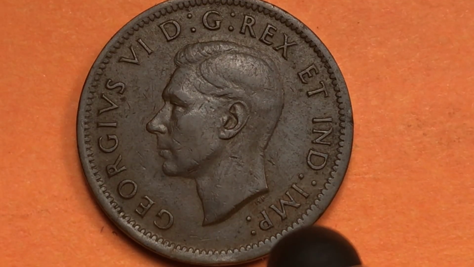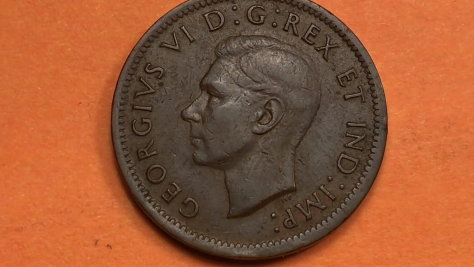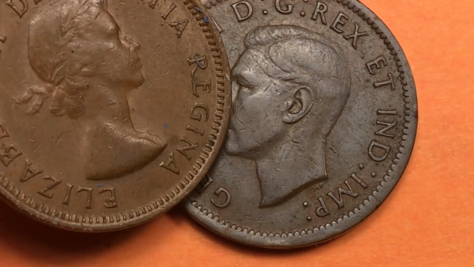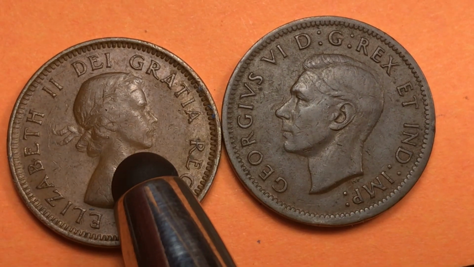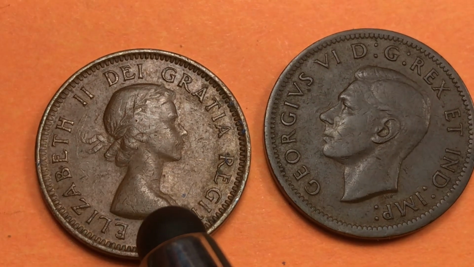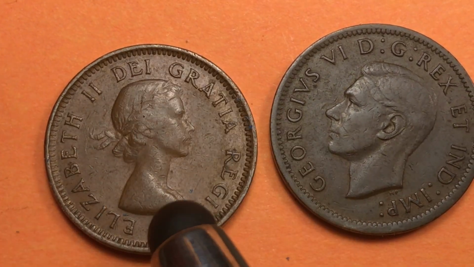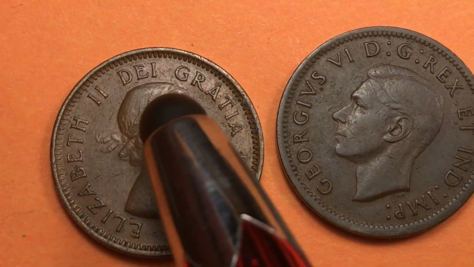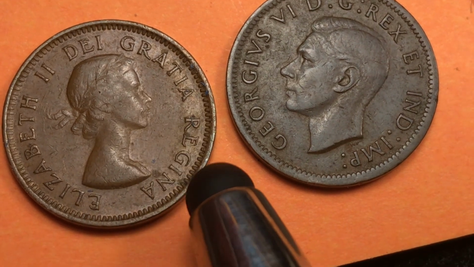George VI was on the front of these coins until 1953, when Queen Elizabeth became queen, and her image was put on the front of the coin. King George VI faced left, Queen Elizabeth faced to the right. Here's Queen Elizabeth. This is the Mary Gillick coin. Again, it's the penny. Again, it has the geared outer rim. Again, it says Elizabeth II, Dei Gratia. So rather than DG, it says Dei Gratia Regina.